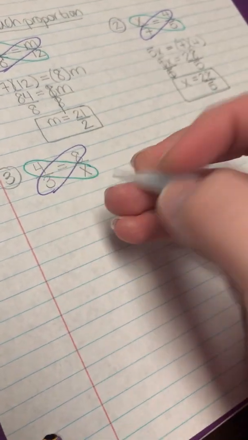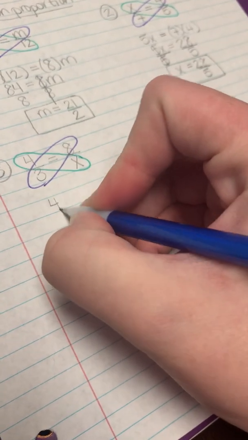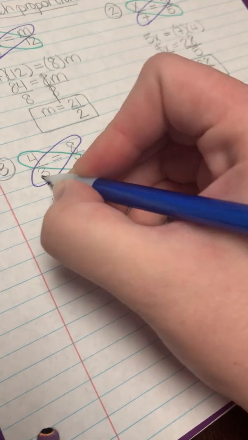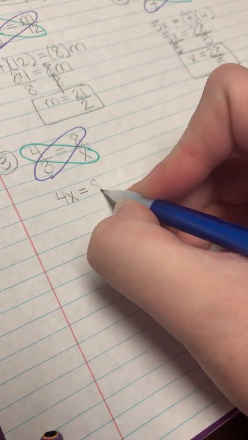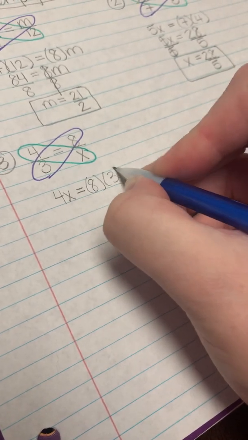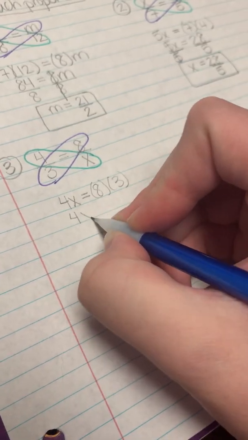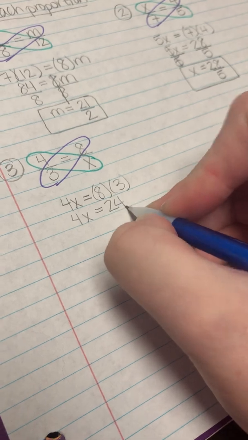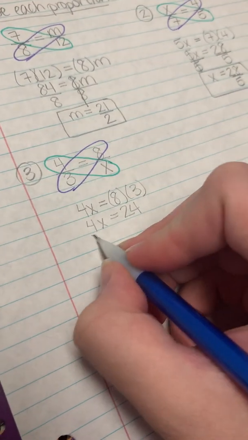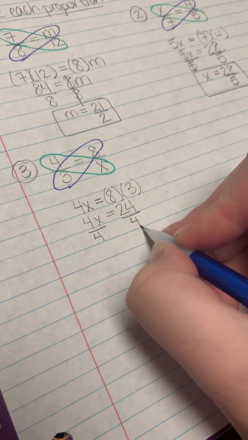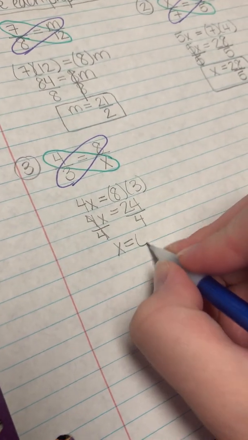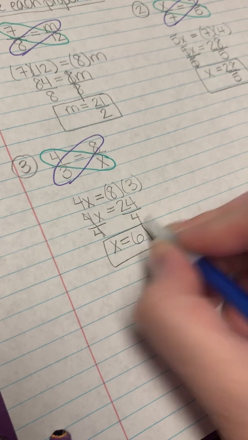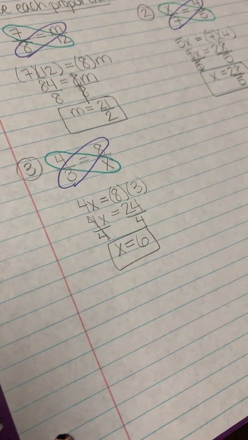I'm going to go ahead and say 4 times x is 4x, and 8 times 3 is 24. Then I divide by 4. And in this case, 24 divided by 4 is 6. So we get that answer.